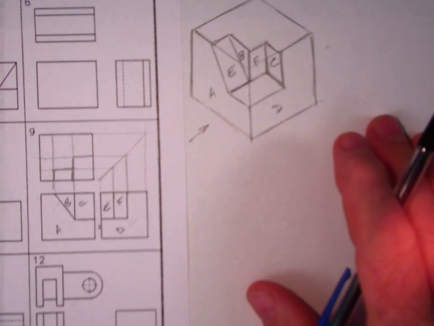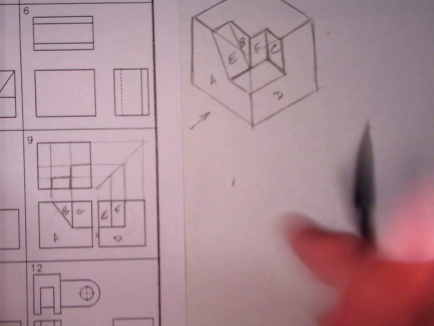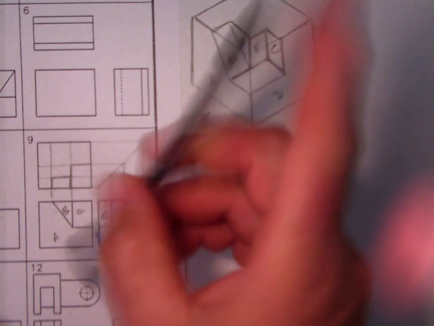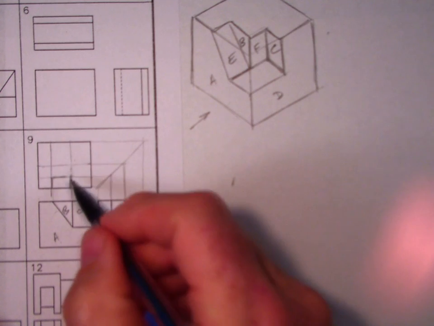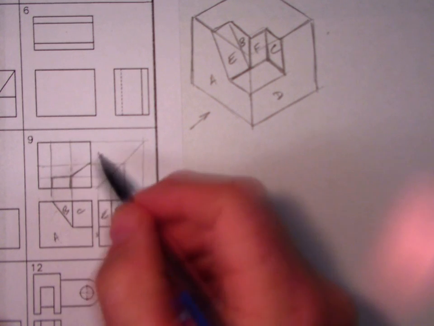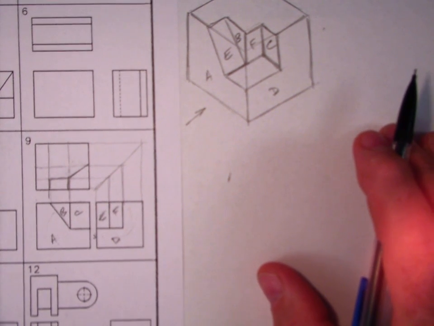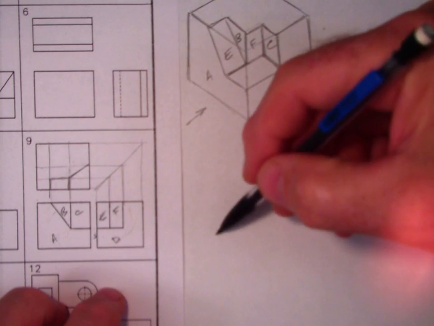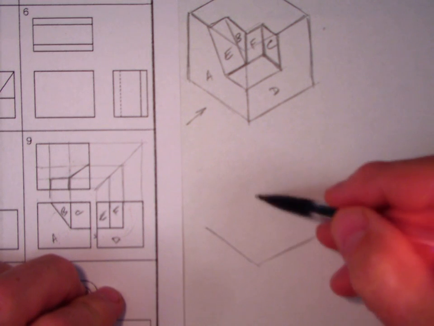And actually, if we look at this drawing, there is another possibility. If I were to change this slightly by making this an angle, then let's look at what that might do to our isometric. Again, I'm just going to make an isometric cube.